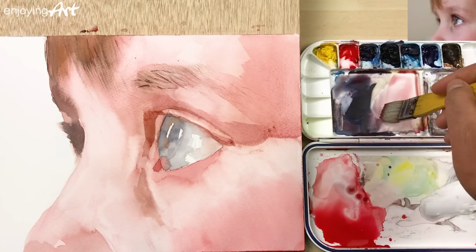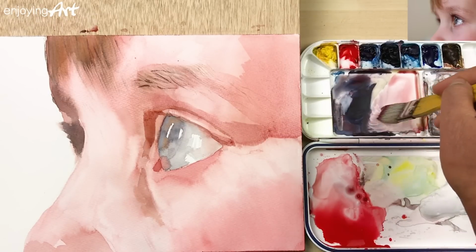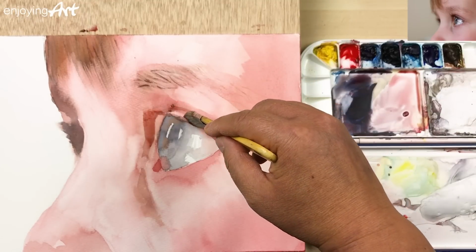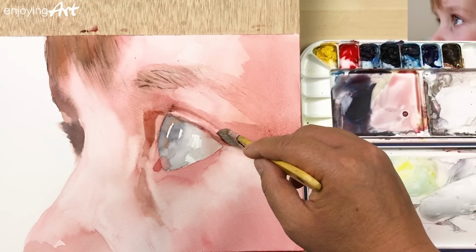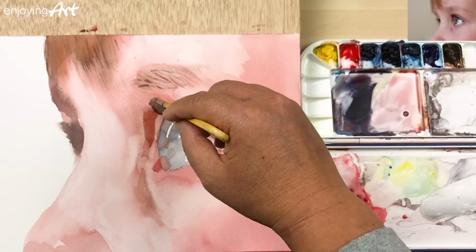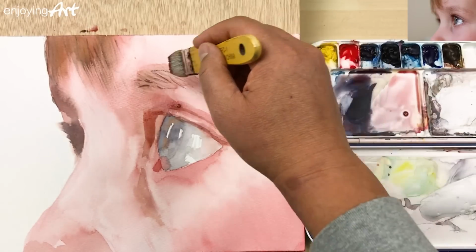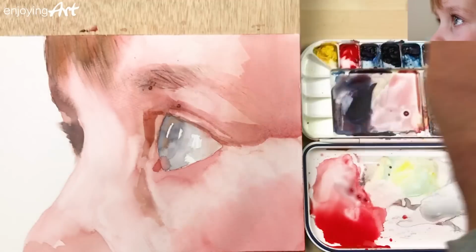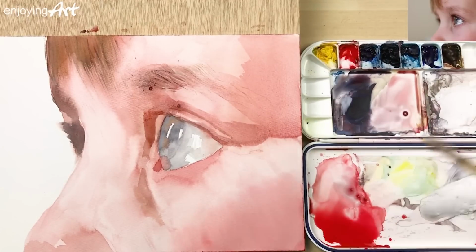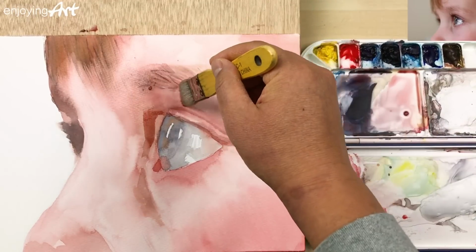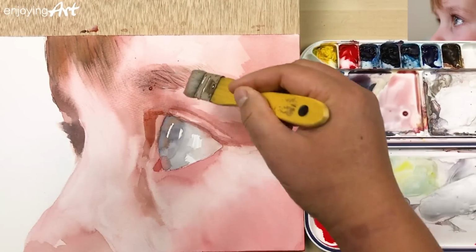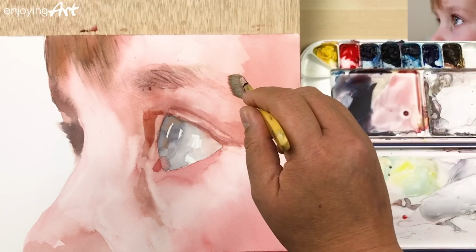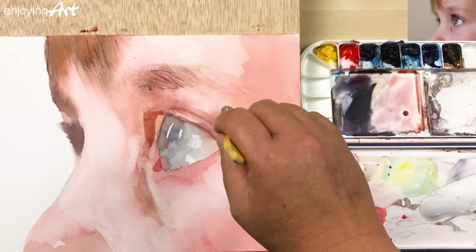Inside over here, have a little bit darker gray color. That's good, like that. Now you see a little bit softer here. Now I'm going to have this blend over.